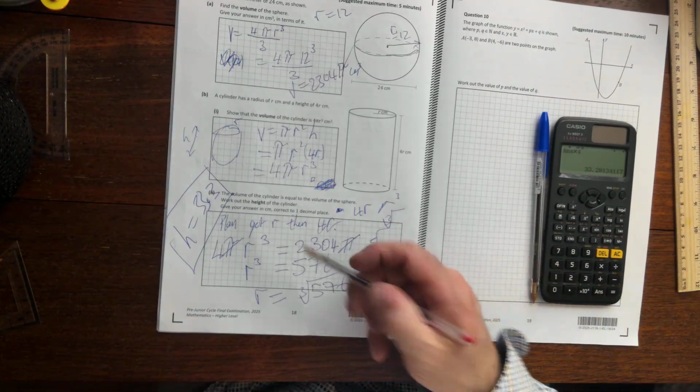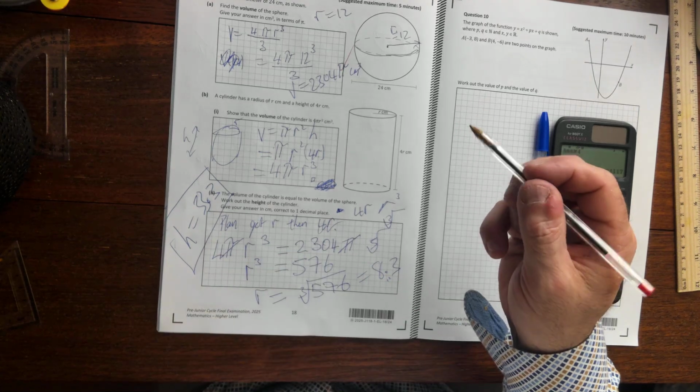We got them all right, except do I take 1 mark off for this? I probably do. So I'll give myself 14 out of 15.